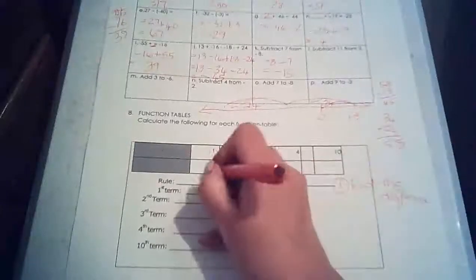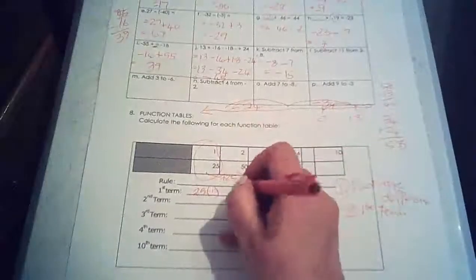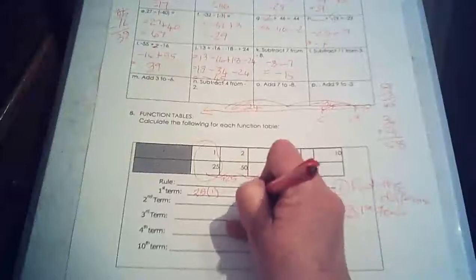So step 1 is find the difference. Okay, so find the difference between the numbers. So if I look at 25 to 50, 50 to 75, I'm adding 25 each time. Okay, so the minute I get that, I can do the first term. So the second step is the first term. The first term says 25, which is the difference, times 1, but the answer must be equal to 25.